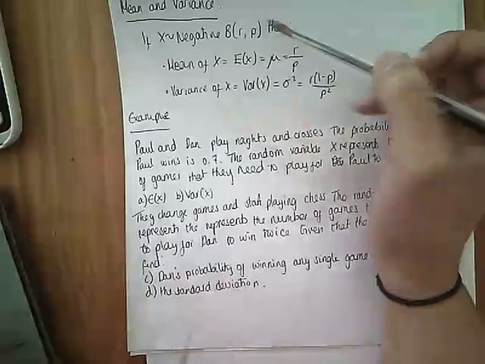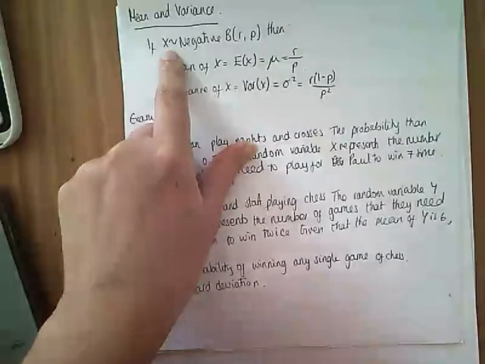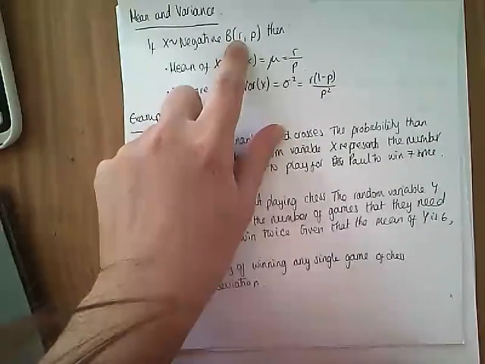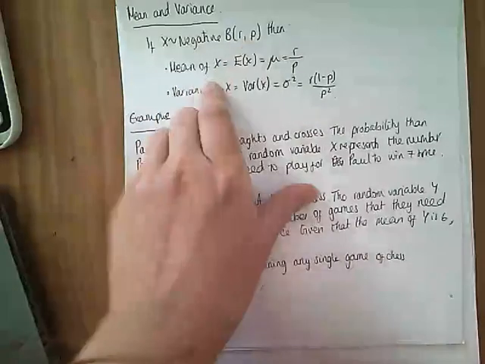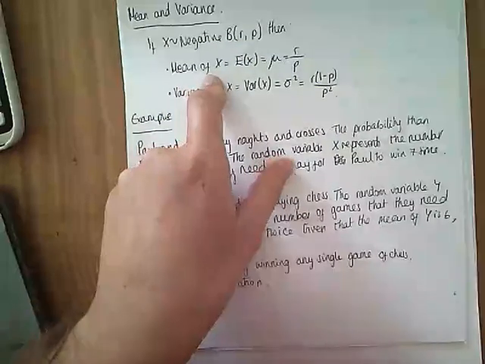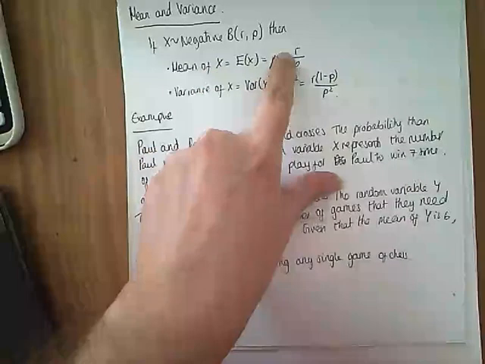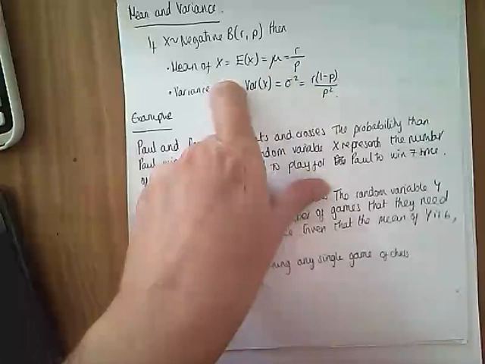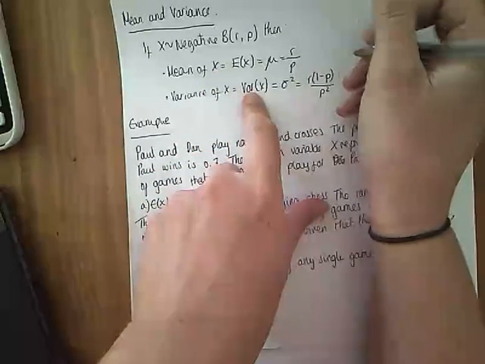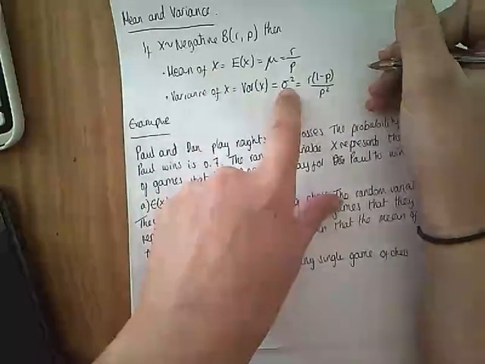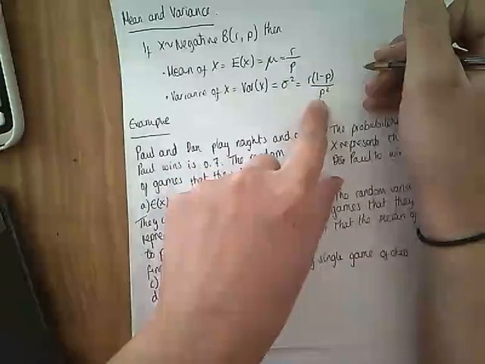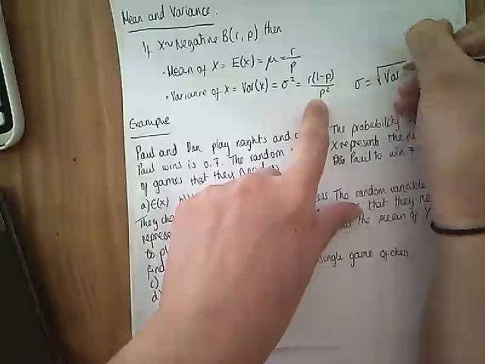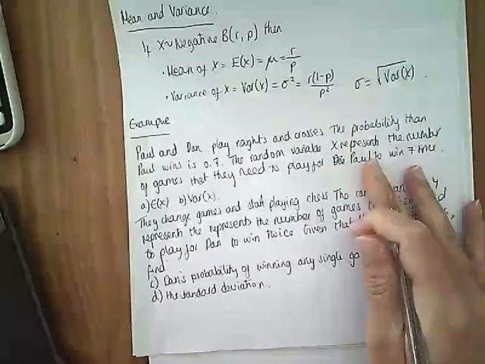Anyway, we're going to look at the mean and the variance of a negative binomial distribution. If we've got an x which is negatively binomially distributed with r as our successes and p as our probability, then the expectation, the expected value, the mean of x is r over p. The number of successes divided by the probability, and the variance, which we give as var x or sigma squared, is r lots of 1 minus p over p squared. Be careful if it asks you for the standard deviation, i.e. sigma. We are doing the square root of the variance.